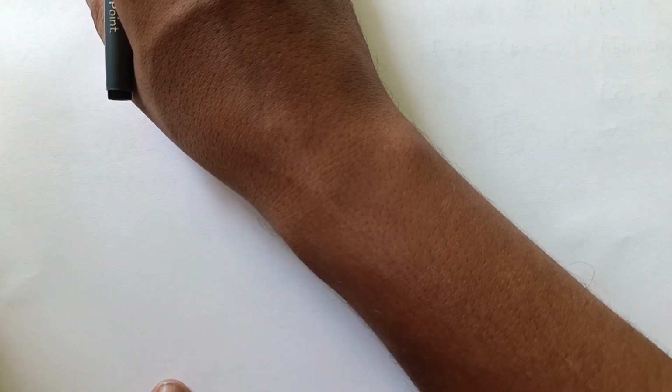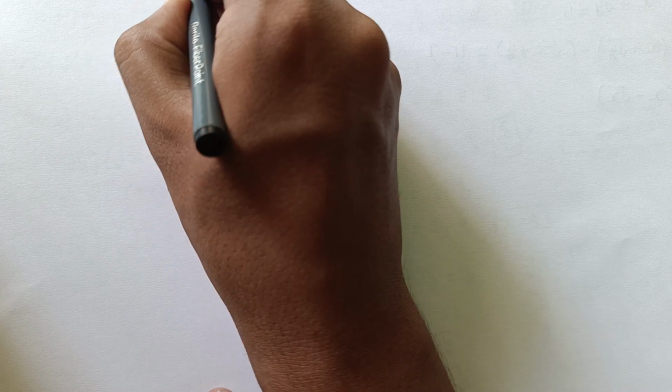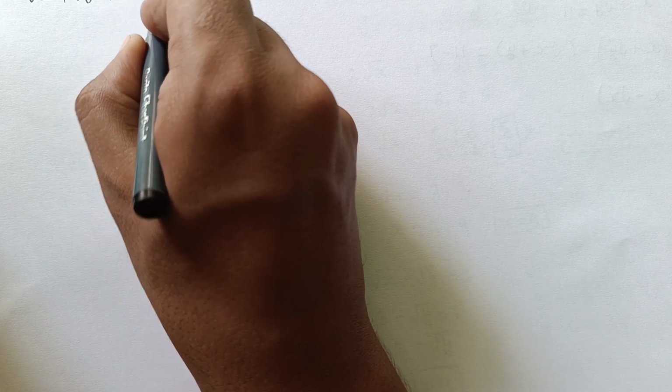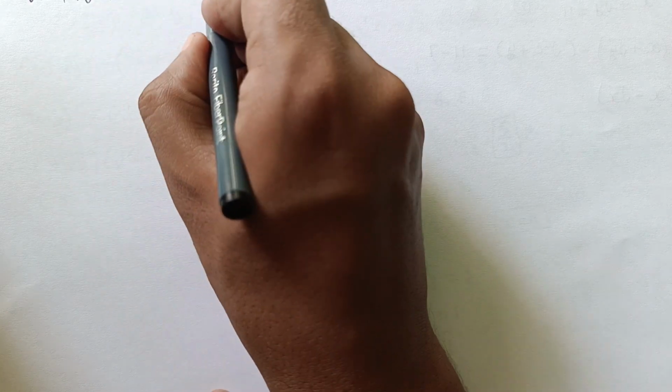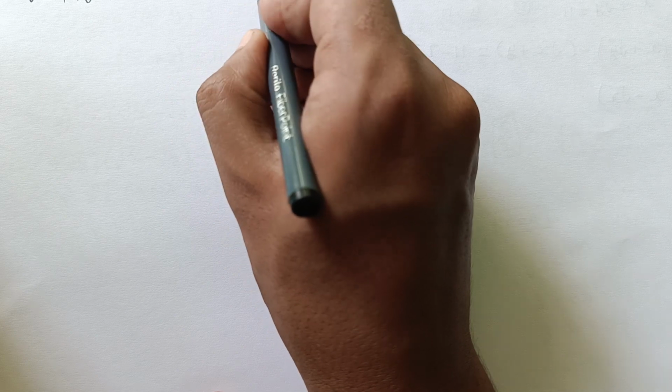So for the other possibilities, we get square root of x minus square root of y as minus 1, minus 4 and minus 2, and square root of x plus square root of y minus 1 as the corresponding values, minus 4, minus 1 and minus 2.